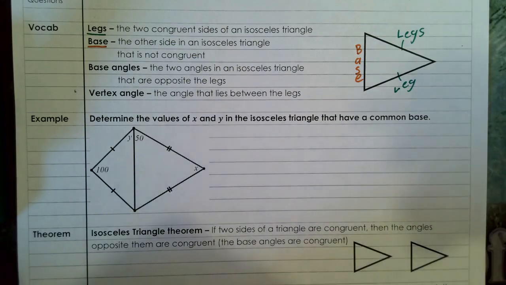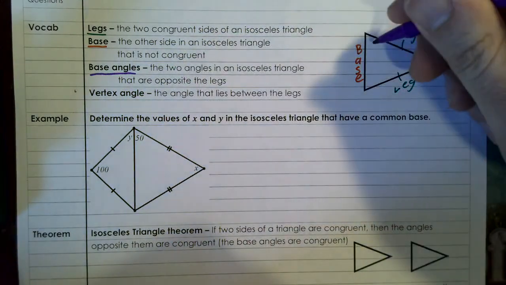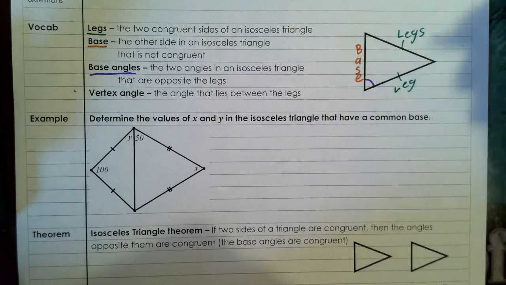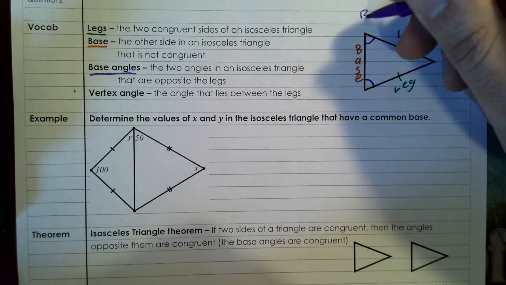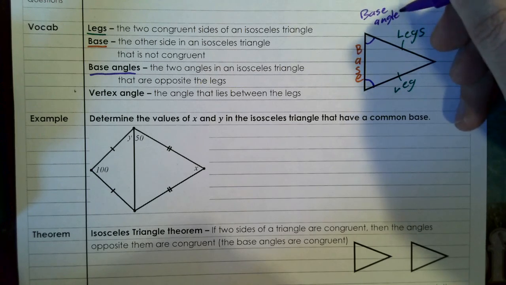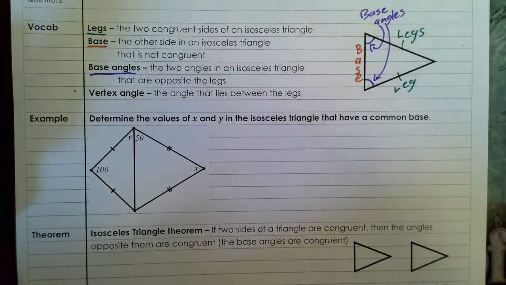Then we have the base angles. The base angles are the two angles that are opposite these legs. So if we go to the opposite side right here, that's a base angle. This thing right here, those are base angles. They touch the base and they're opposite our legs. So those are our two base angles.